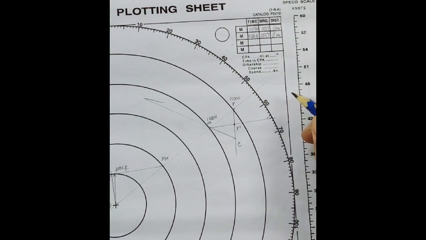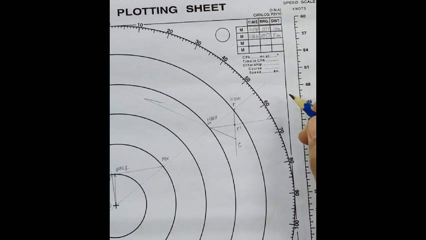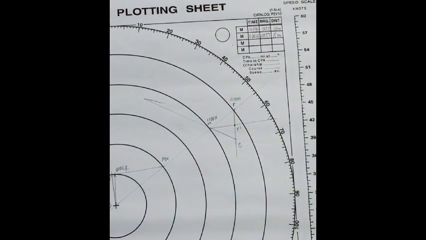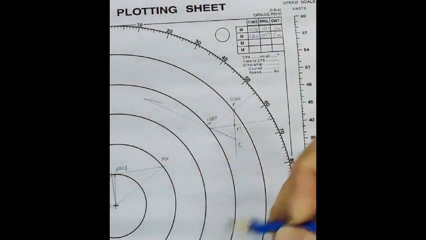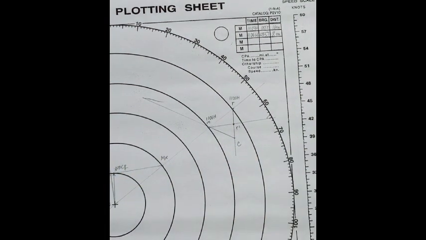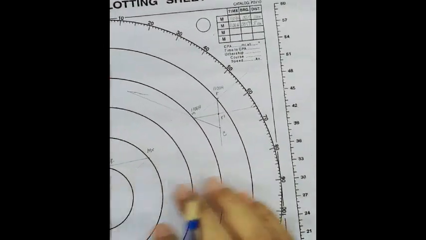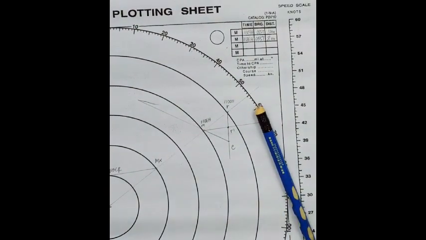But as you can see, the line from M intersecting the E to R or the own ship line, and the intersection will be labeled as R prime. So your R prime to M, that will be your new SRM, and your new speed would be E to R prime. As you can see, the course has not changed. That is still 000 degrees. Only the speed of own ship is reduced.